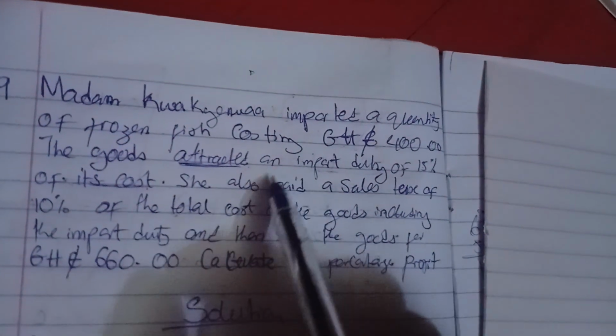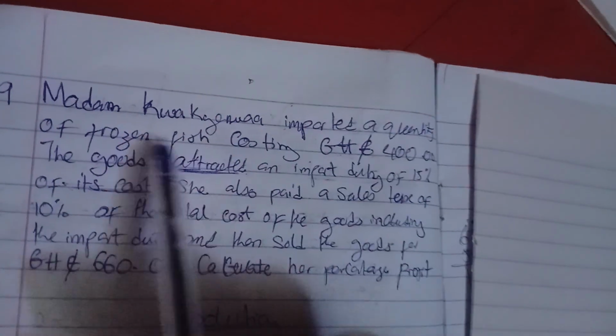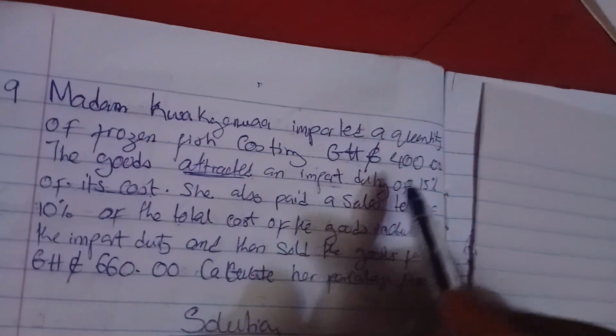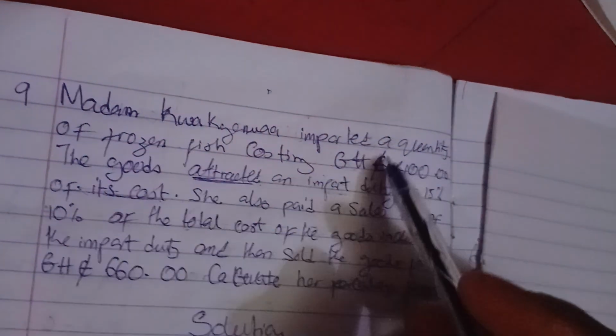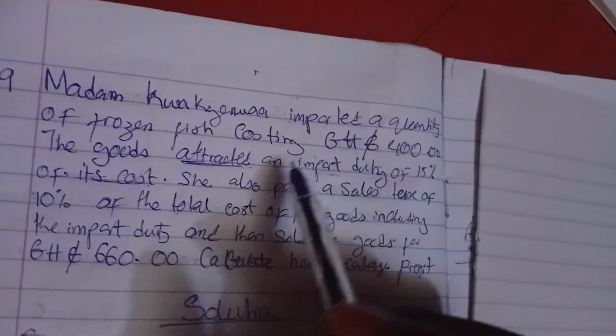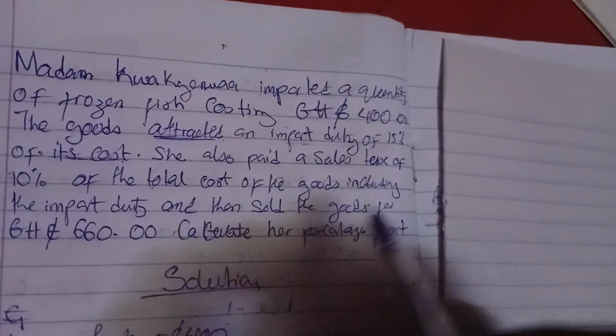The goods attracted an import duty, meaning that because she bought this fish of 400, it attracted an import duty of 15% and a sales tax. After the total sum of the fish cost and the import duty, she paid 10% of that money as sales tax.